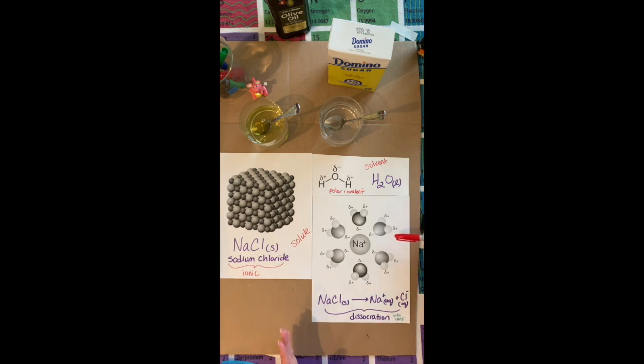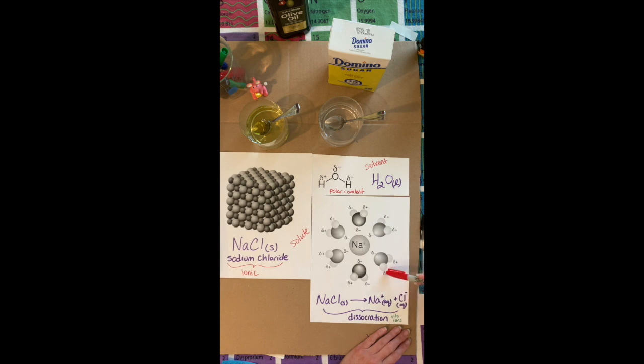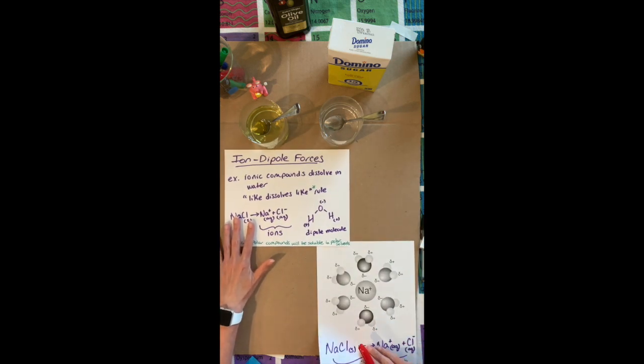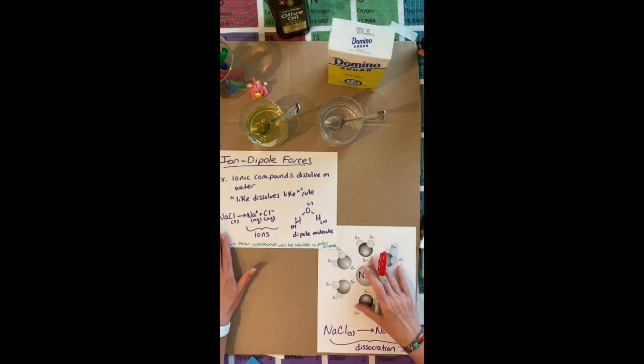So we can visualize this with this particle diagram. You have the sodium ions, which are positively charged, and notice the negative end of those water molecules are attracted to that positive sodium ion. Likewise, the chlorine ions are negatively charged, and they're going to be attracted to the positive ends of that water. We can describe this in terms of ion-dipole forces.